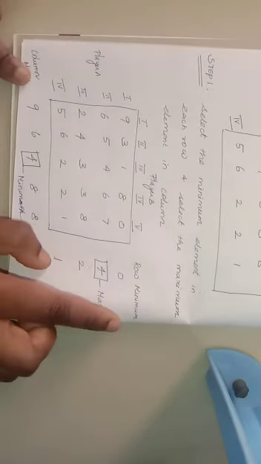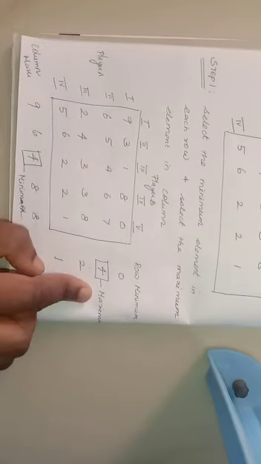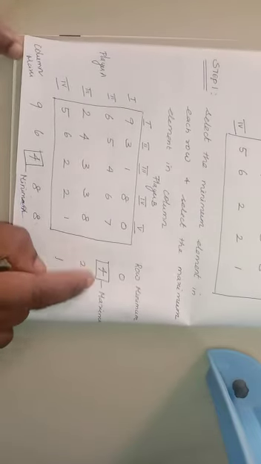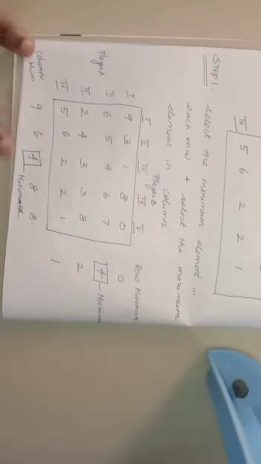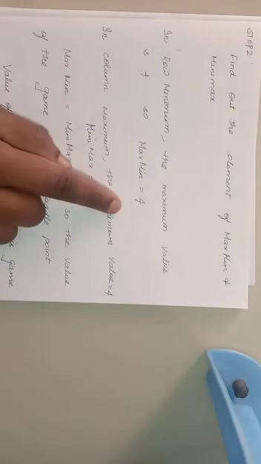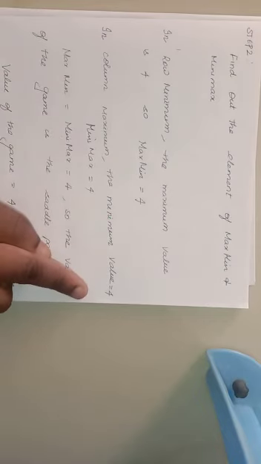Now, among the row minima you have to find the maximum, that is 4. Among the column maxima you have to find the minimum value, that is 4. Step number 2 is to find the maximin and minimax elements. The maximum of the row minima is 4, so maximin is 4. The minimum of the column maxima is 4, so minimax is equal to 4.